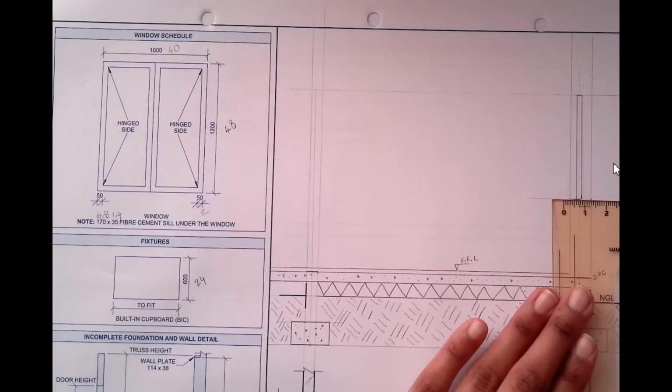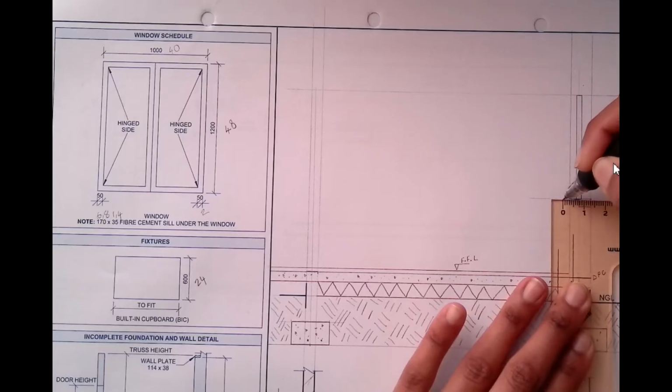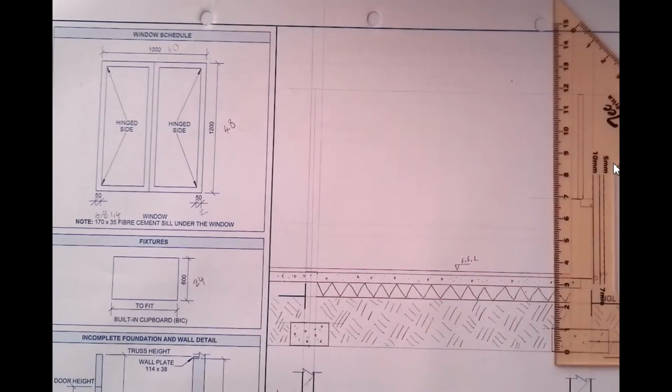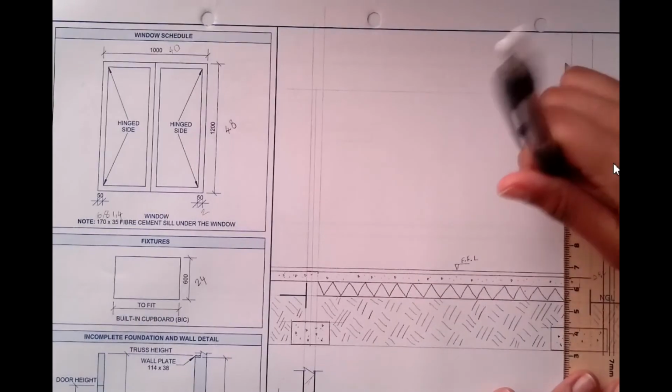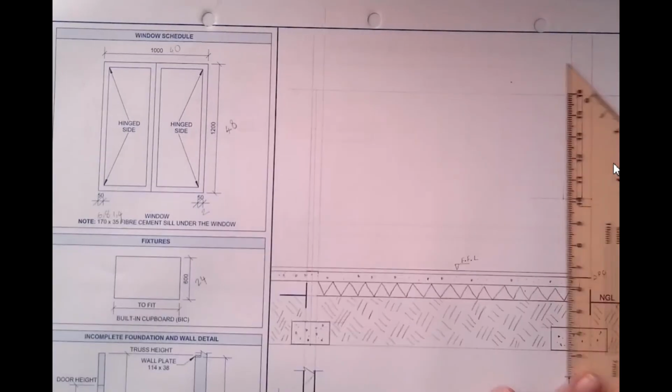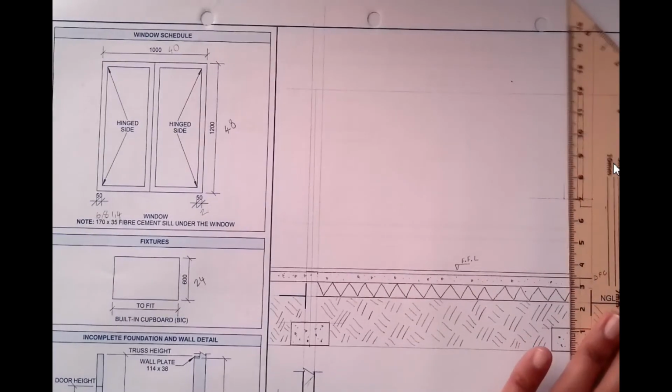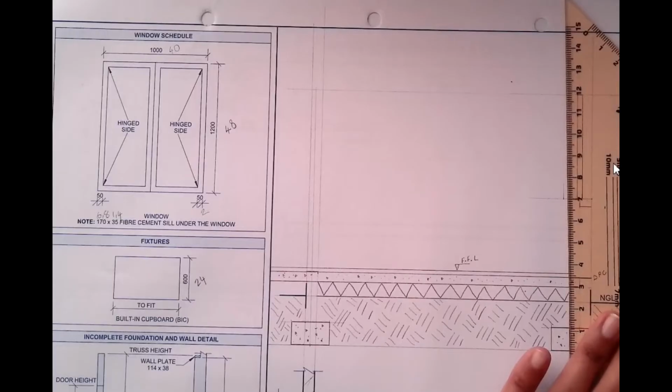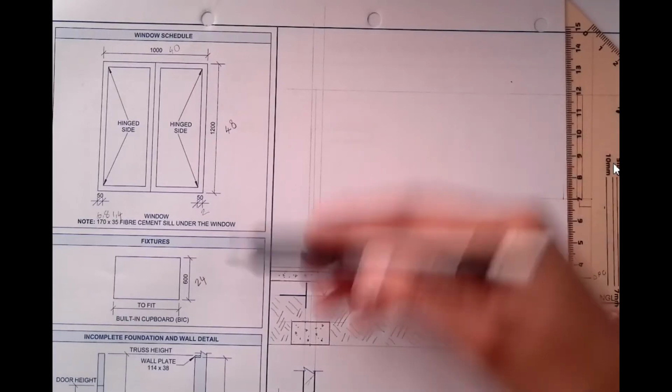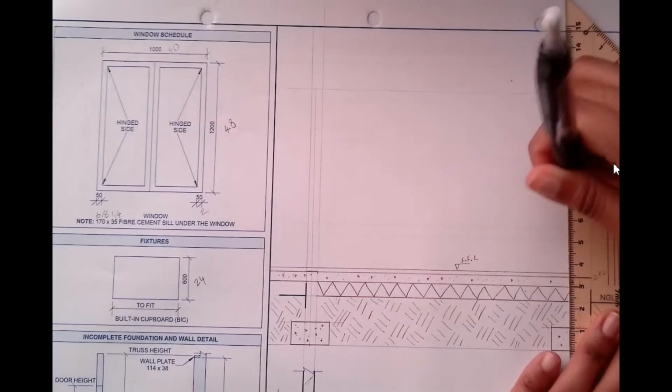Then I mark it, then it's going to be the 1,4.